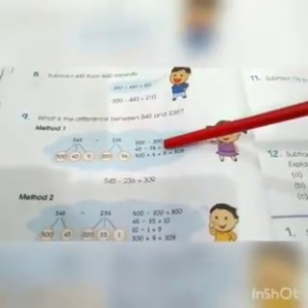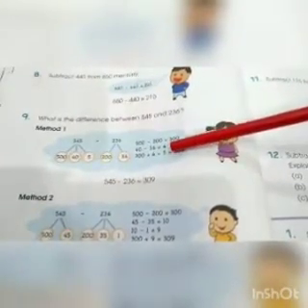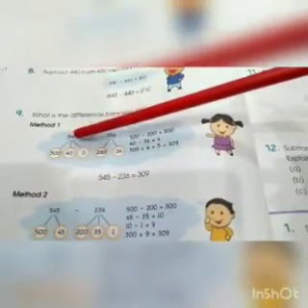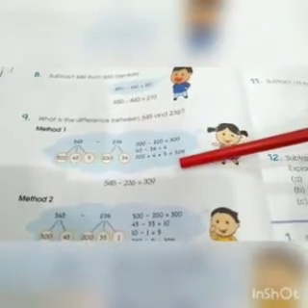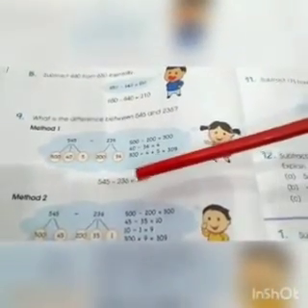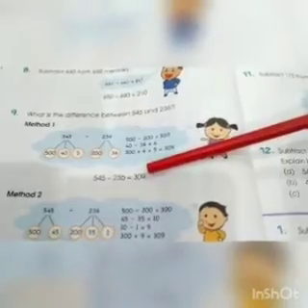300 plus 4 plus 5 is equal to 309. 545 minus 236 is equal to 309. Okay, class, the answer is 309.